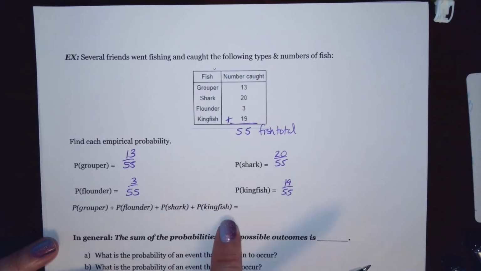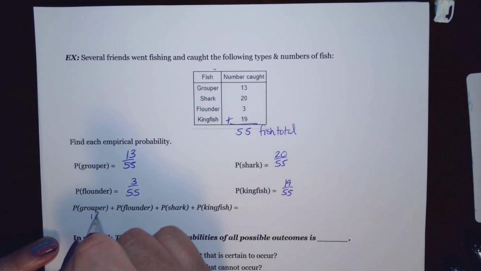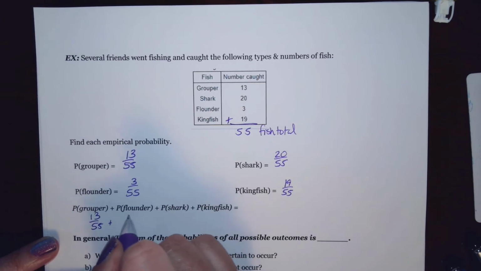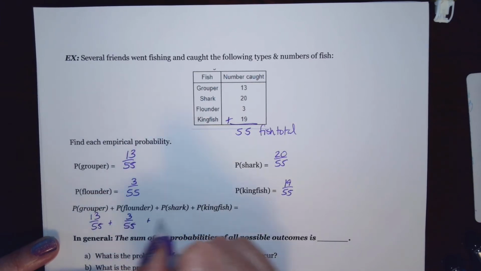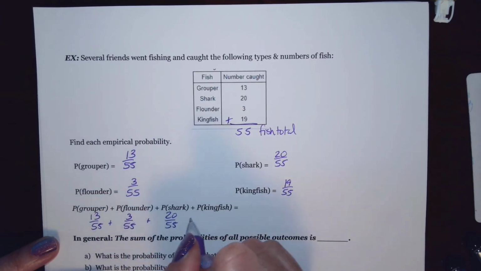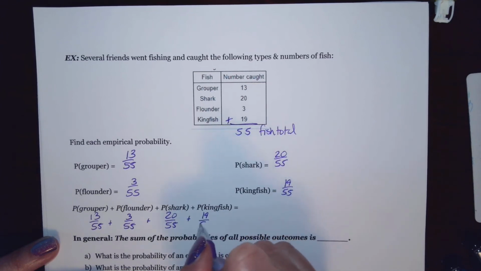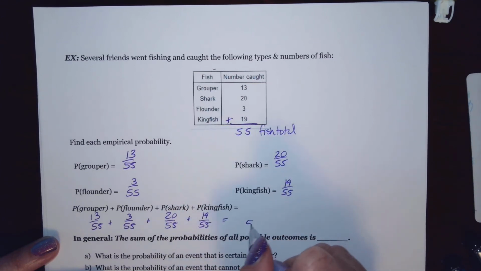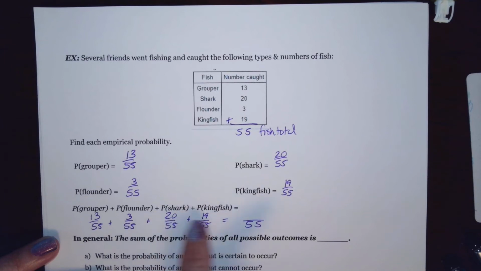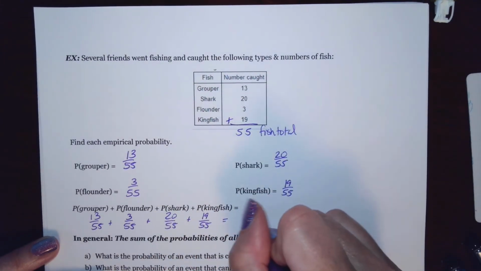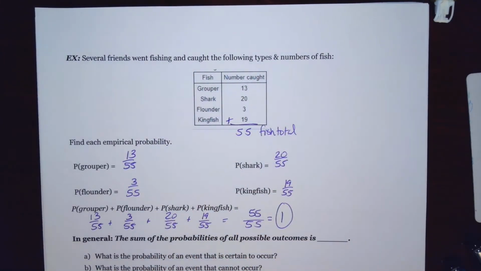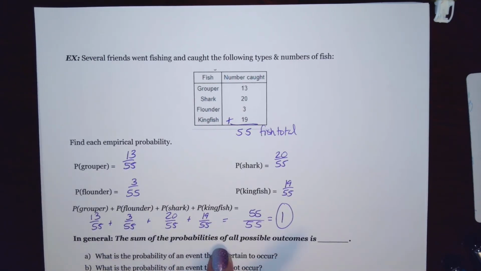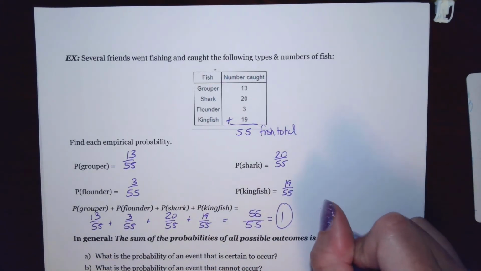If I look at this equation here, the probability of a grouper plus a flounder plus a shark plus the probability of catching a kingfish, when you add fractions, you only add the numerators, and if I add these all up, that would be 55 out of 55, or 1. So that represents the whole thing. The sum of the probabilities of all possible outcomes is 1.